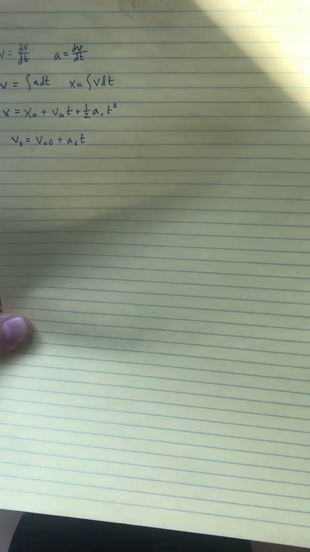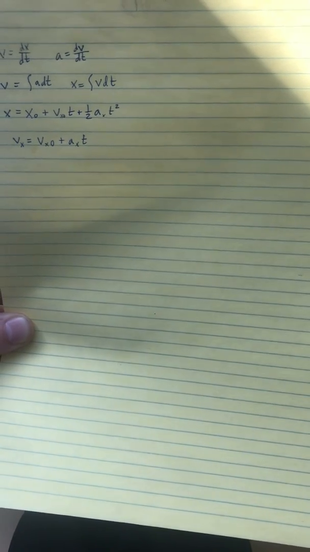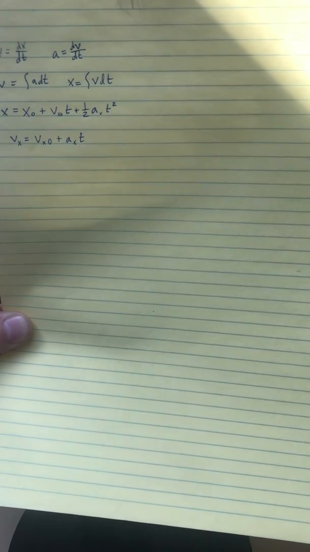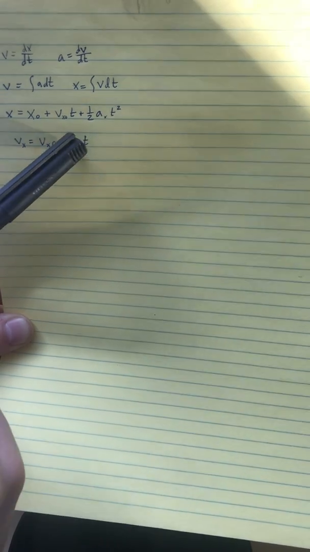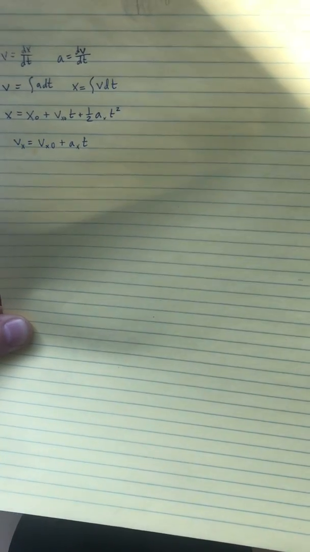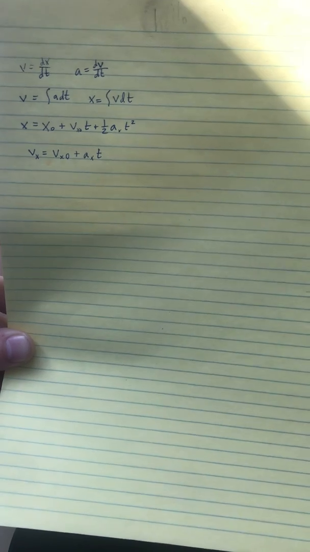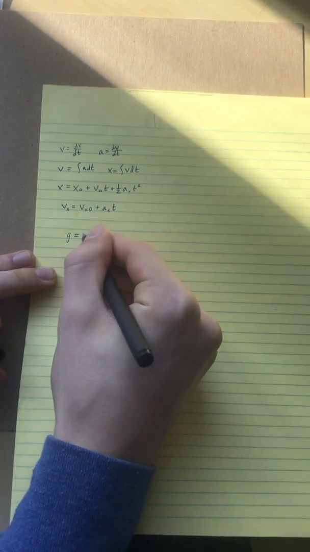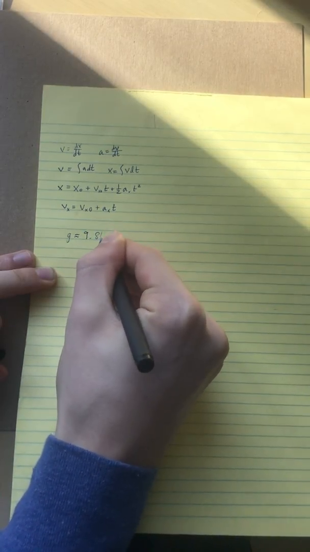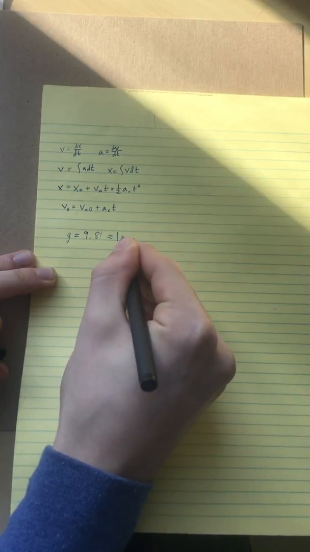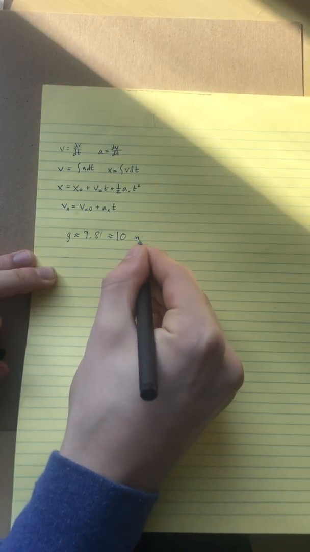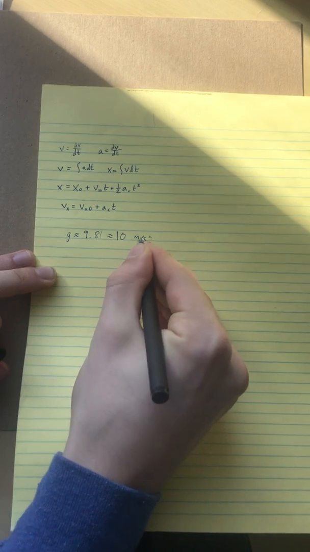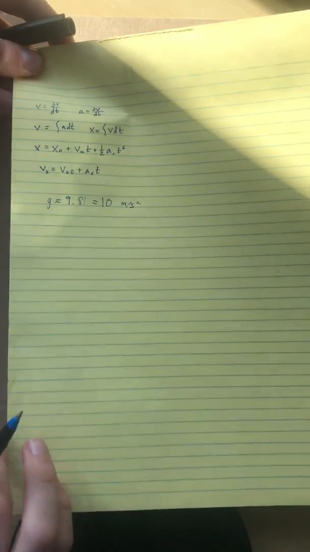And for all acceleration, when we're talking in terms of y, usually acceleration for y is just going to be gravity. Gravity can be approximated as 9.81, but we'll usually just have that as 10 meters per second squared in the problems that we do. It's easier that way to approximate.